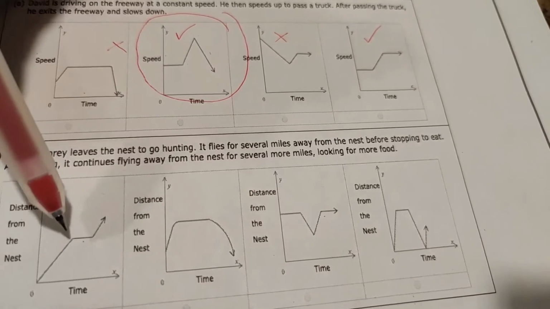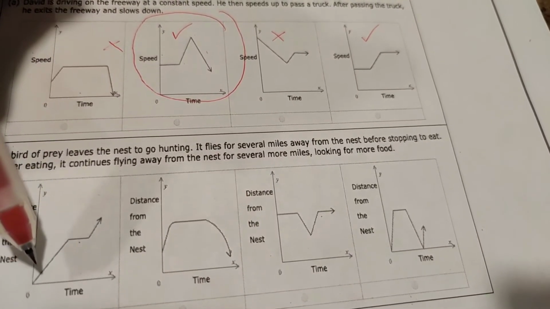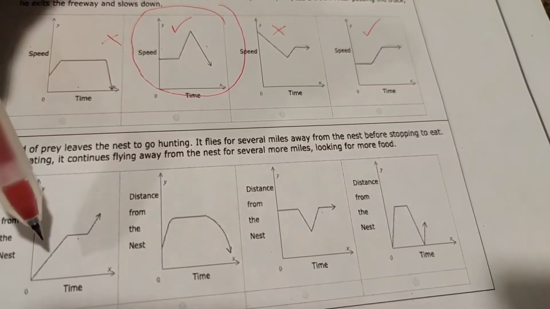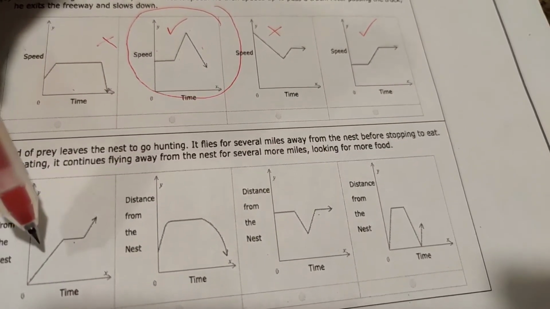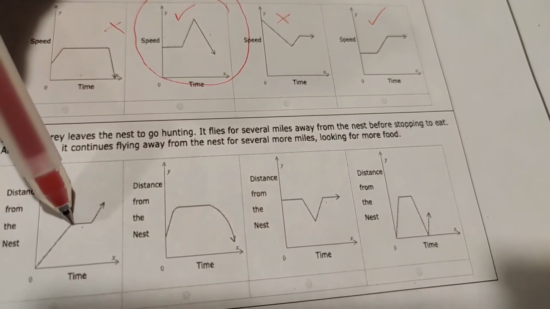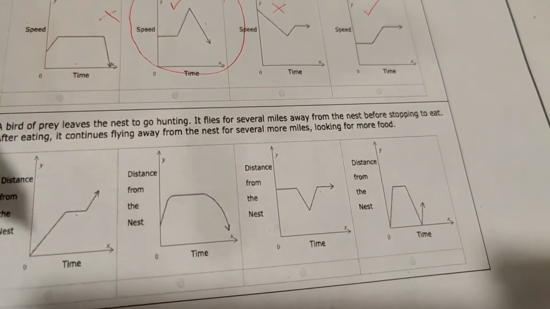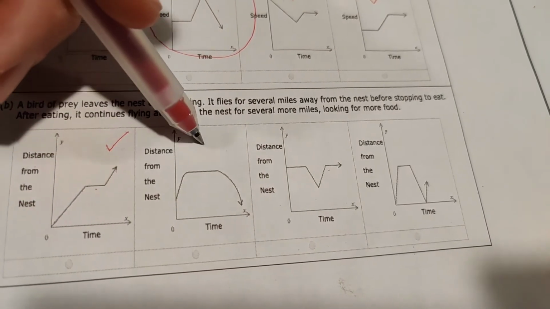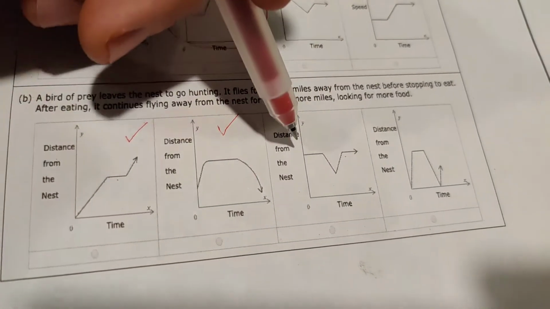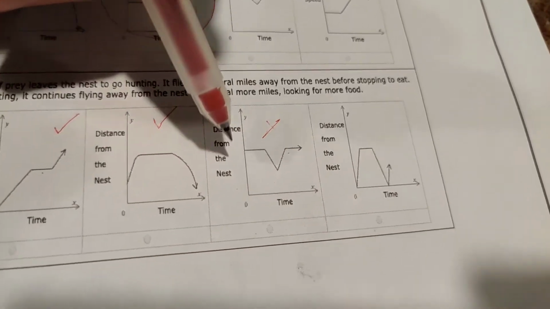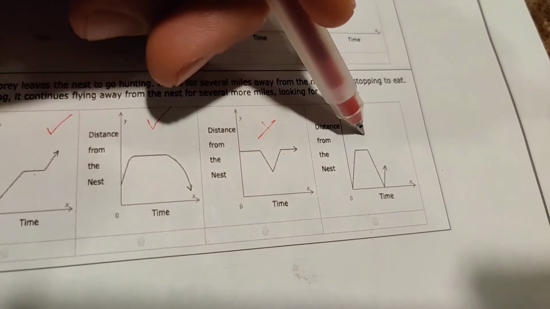Well, if he's leaving the nest, is he getting further away or closer to the nest? As he leaves the nest, he's getting further away, which means his distance from the nest is going to be increasing. So we want to look for a graph that starts off increasing. Well, this is increasing over here. This is increasing over here. This is not increasing, okay? So we can eliminate that one off the bat, and this one is increasing, okay?